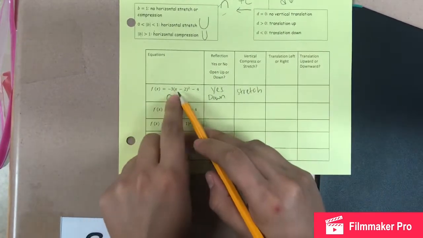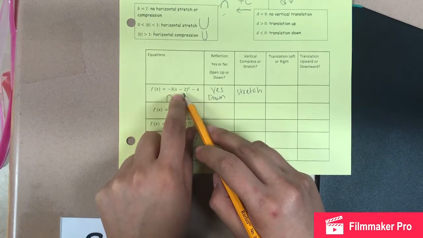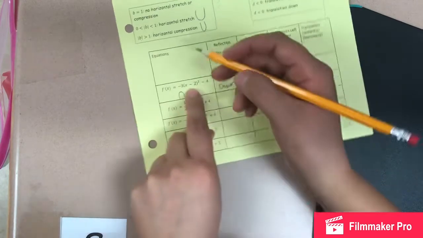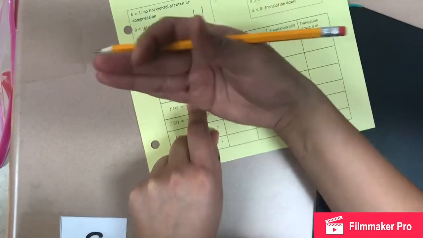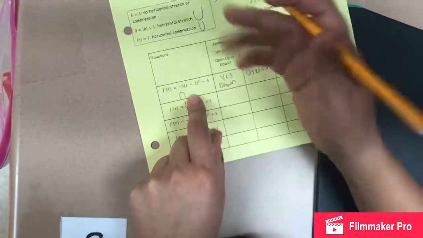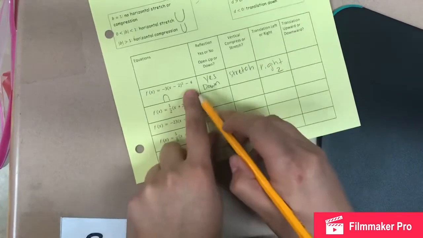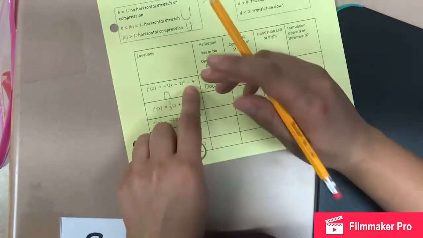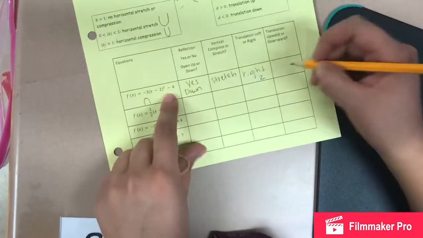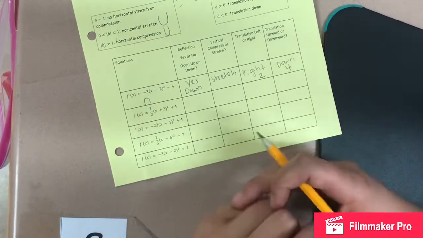Okay, this one doesn't have a horizontal stretch or compress, so we can skip that. Then we move on to this minus 2. Minus 2 inside the parentheses, in my mind, tells me it's going to go to the left 2, but it's actually the opposite, and it's going to go to the right 2, okay? This negative 4 outside the parentheses is the vertical shift, and I take it literally. If it's negative 4, that means it's going to go down 4. So outside the parentheses, I take it literally. If it's inside the parentheses, then I do the opposite.